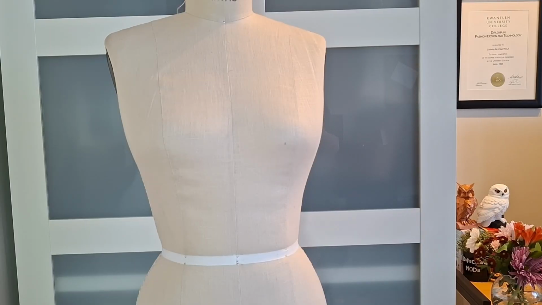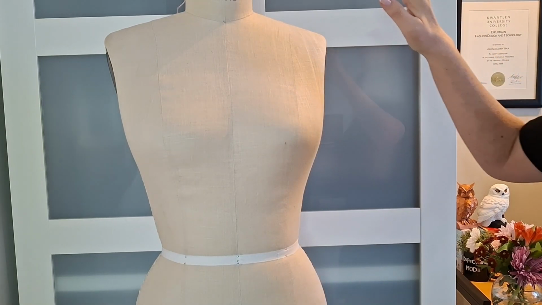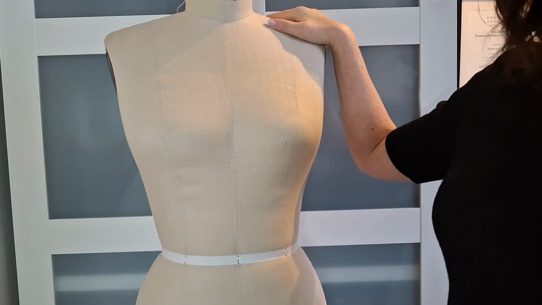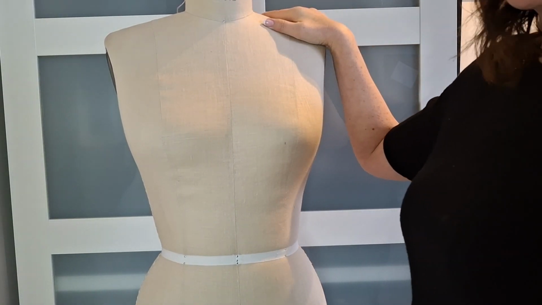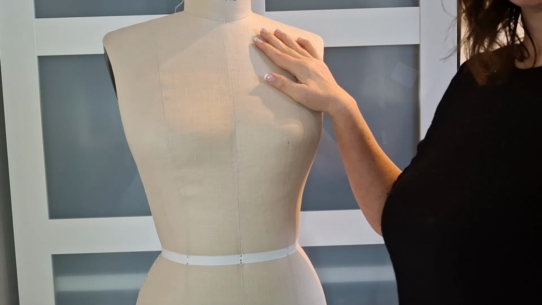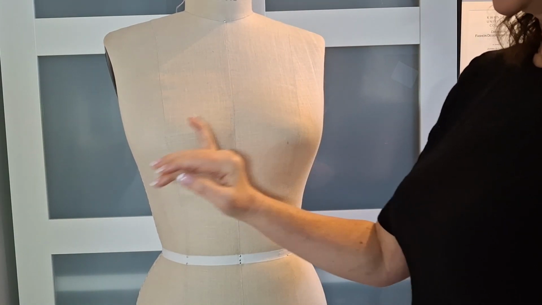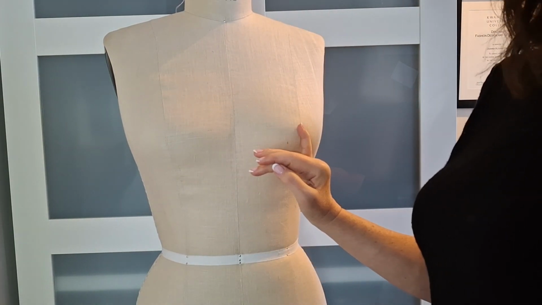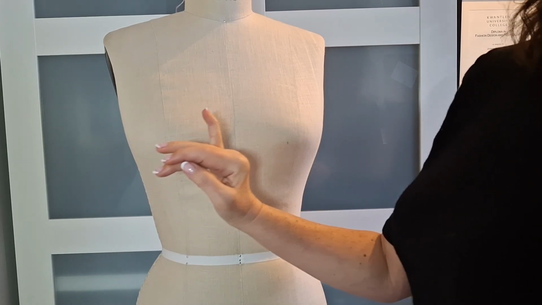So let's get started. Before we go ahead and work on our pattern, we have to establish a couple of measurements, and those measurements are going to be taken on my in-house model. Her name is Judy, and we are going to establish the distance between her bust points.